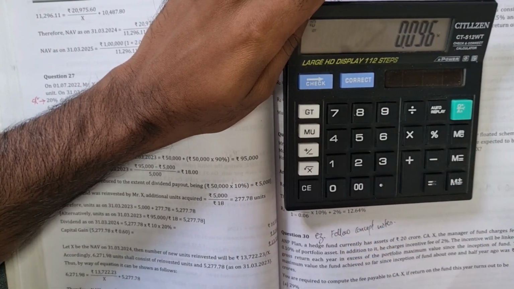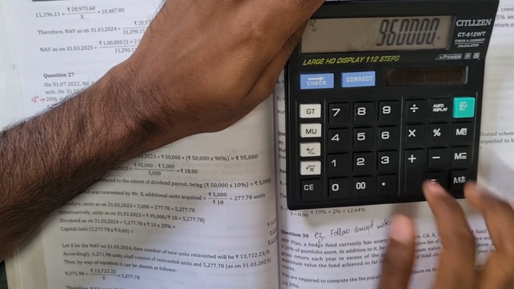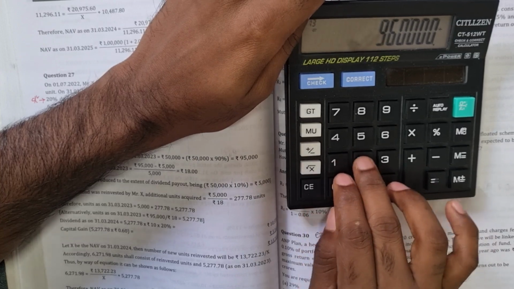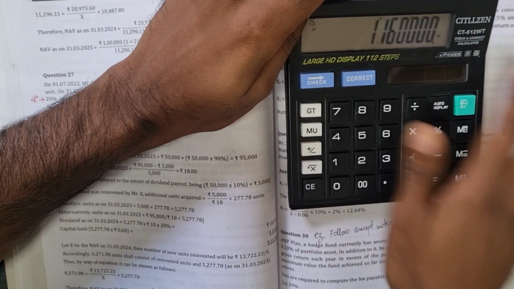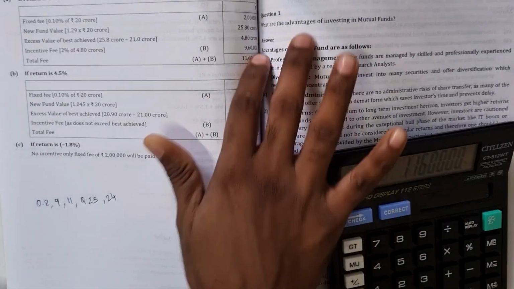Into 1 crore, it is 9,60,000, plus earlier it was how much? 0.02 crores, that is 2 lakhs. Right. So he's getting 11,60,000, if the return is 29%.